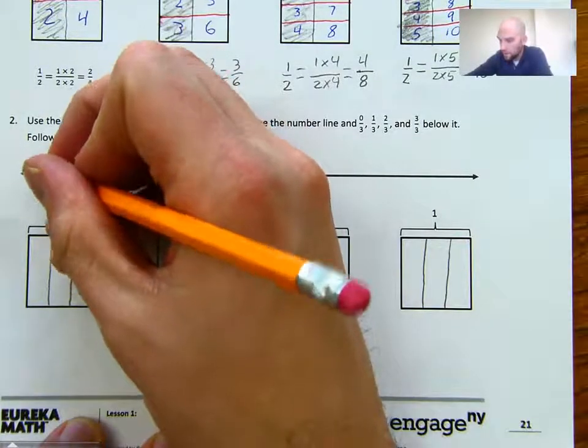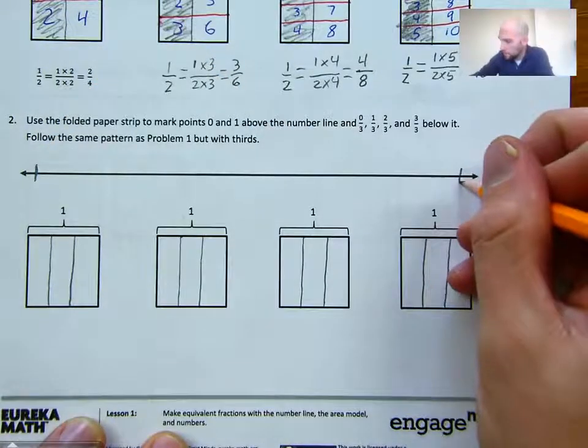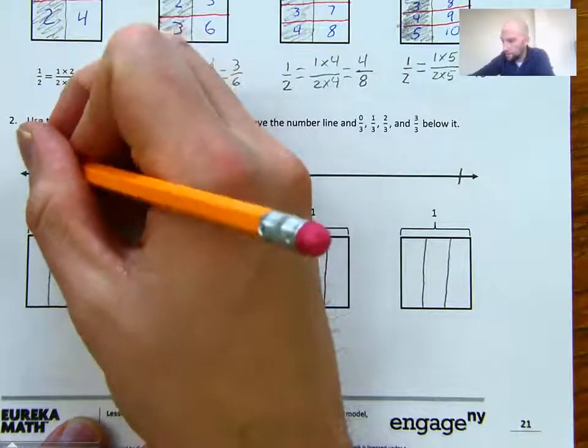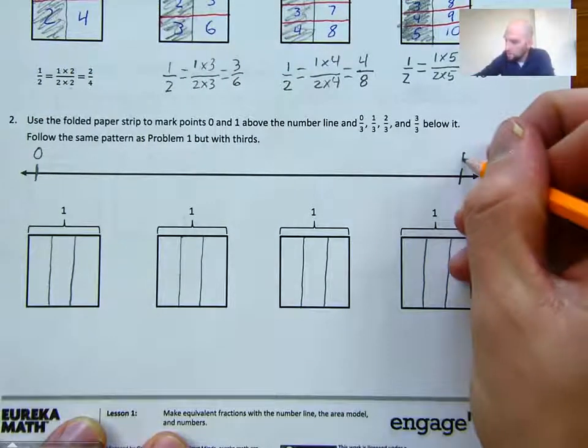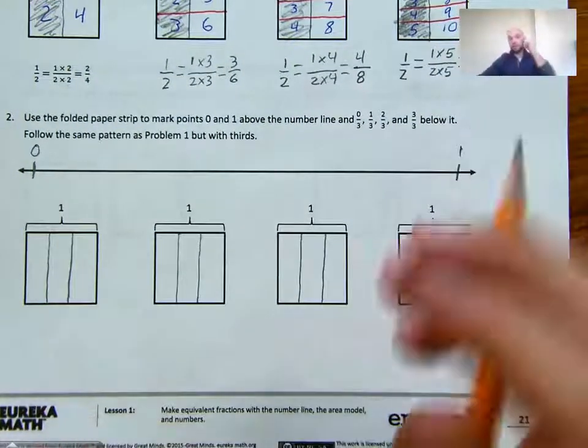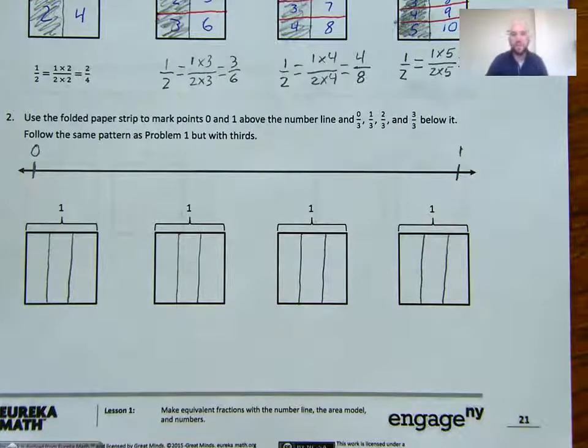All right, I'm going to label my number line on the top first, 0 and 1. Because we know all these fractions, they're not improper fractions, they're not mixed fractions, they are all going to fall between 0 and 1. When the numerator is smaller than the denominator, then that fraction will always be between 0 and 1.